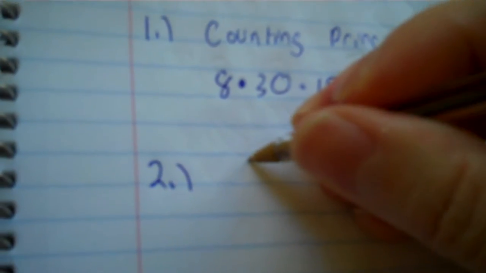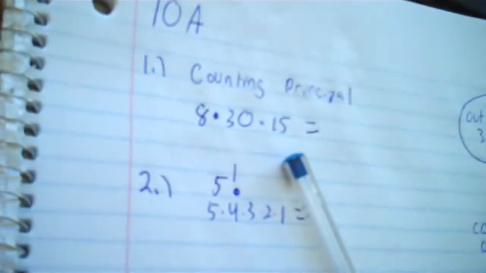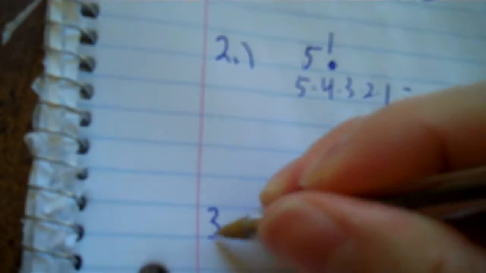Okay, number 2. There are 5 people in a race. How many complete orders of finish are possible? So you want to know complete orders. Complete orders is just the factorial rule. That's just 5 with the exclamation point. 5 factorial. That's just where you take 5 times 4 times 3 times 2 times 1. Every integer down to 1. Okay, 120, so 120 complete orders are possible.